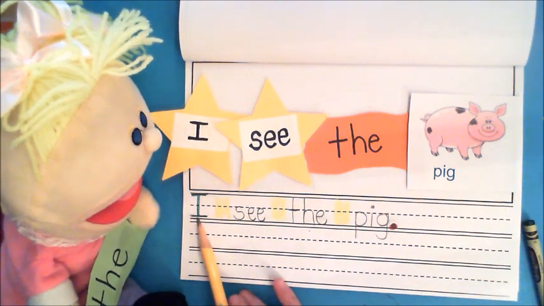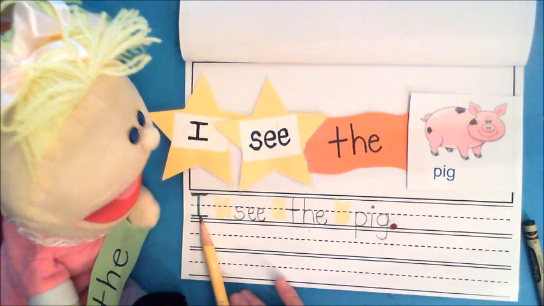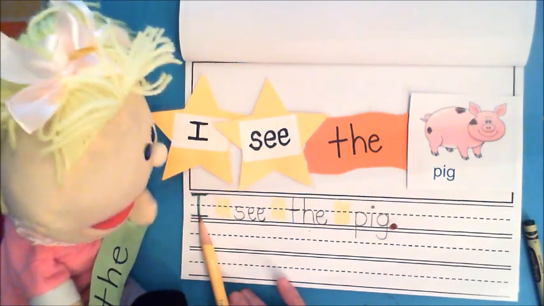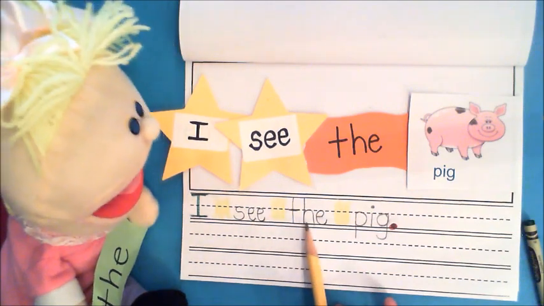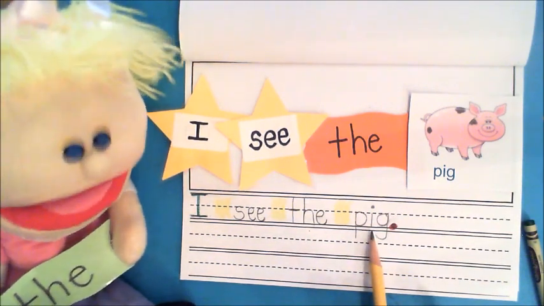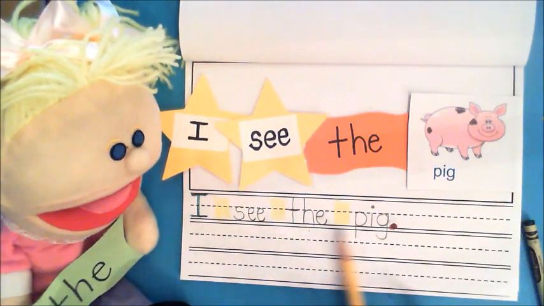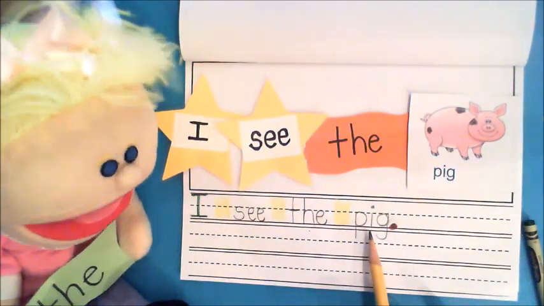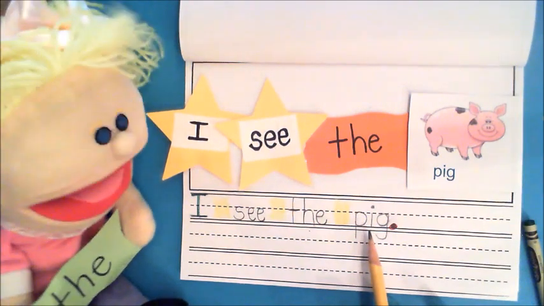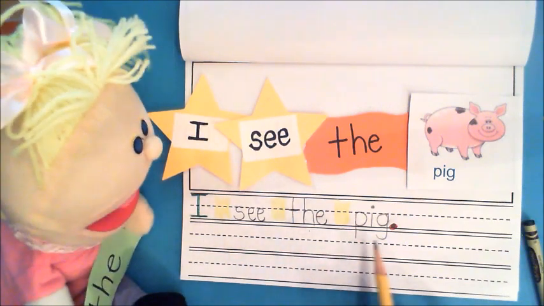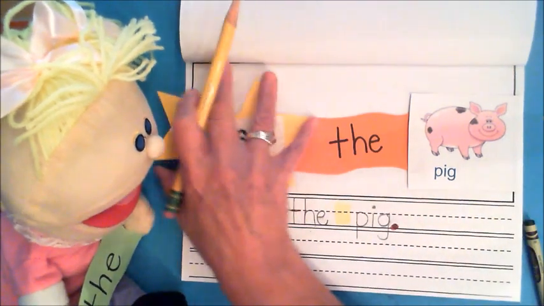And boys and girls, will you read the sentence along with us? Sally, you go ahead and start, and the boys and girls will read it with you. I see the pig. Oh, you wrote very neatly, just like Polly Pocket says. Yes, we wrote very neatly. And it looks like you also made a sentence that makes sense. Oh, that's right. Our sentence makes sense. I see the pig. That makes sense. I do see a pig.